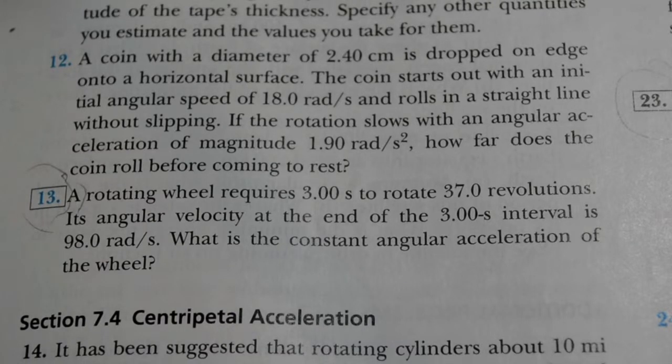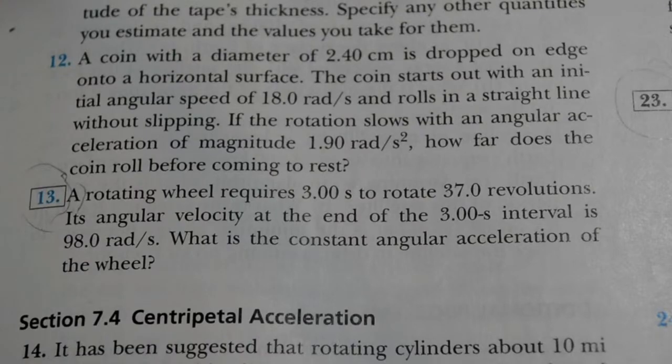Number 13 reads, a rotating wheel requires 3 seconds to rotate 37 revolutions. Its angular velocity at the end of the 3-second interval is 98 radians per second. What is the constant angular acceleration of the wheel?